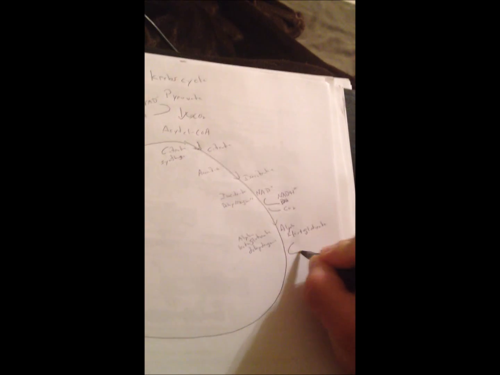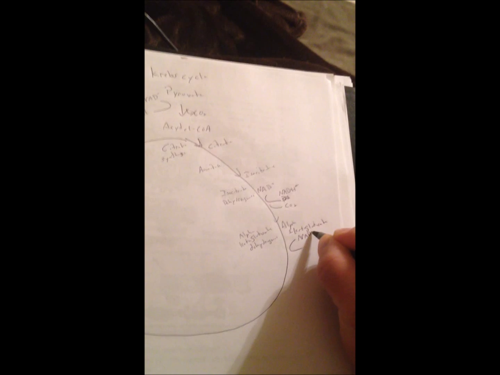Again, we will have NAD plus the H being removed here and a carbon dioxide. Now we have both of the carbons being removed, and we're back down to 4, which will continue through the rest of the process here.